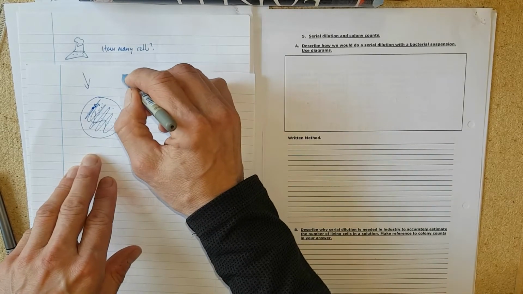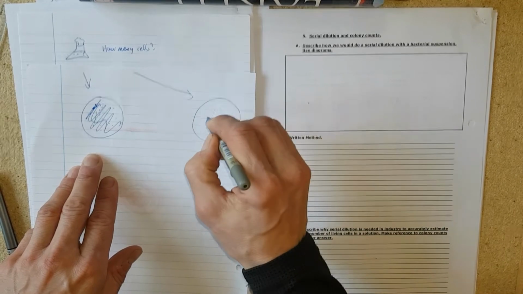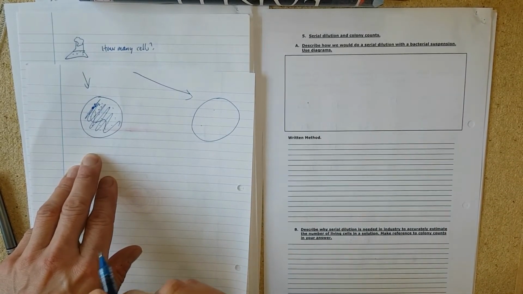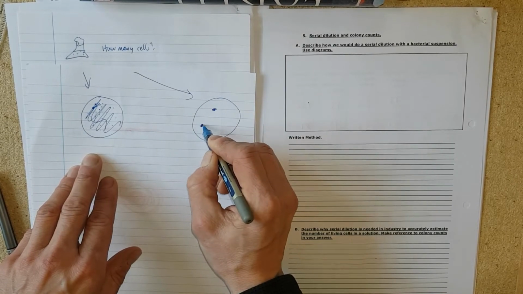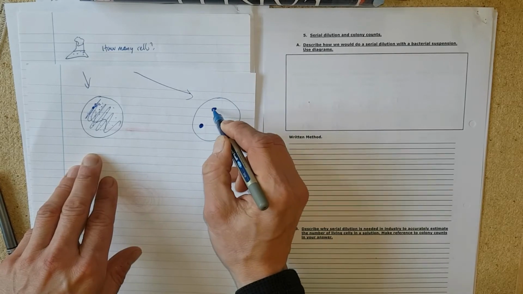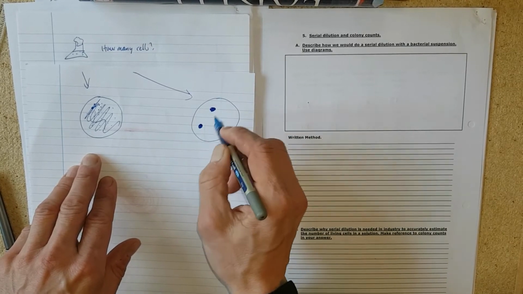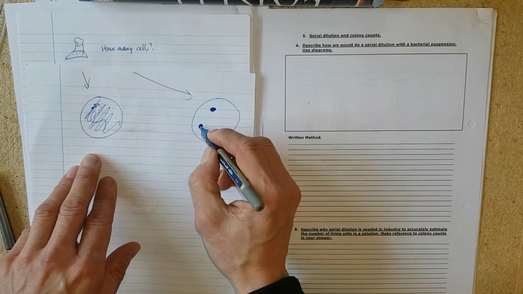Or another situation might be that we just get a couple of colonies form and these get bigger and bigger over time. But that's not a very good count, is it? You need to have more counts for it to be statistically viable, so you can use some maths on it.